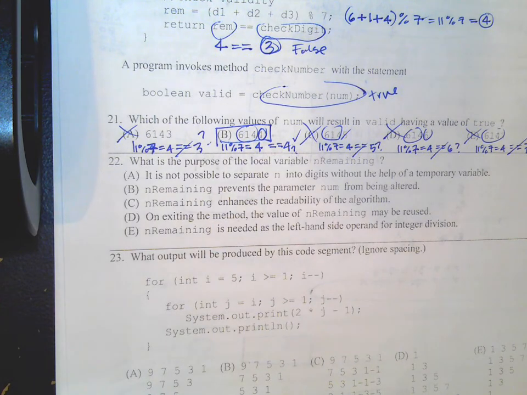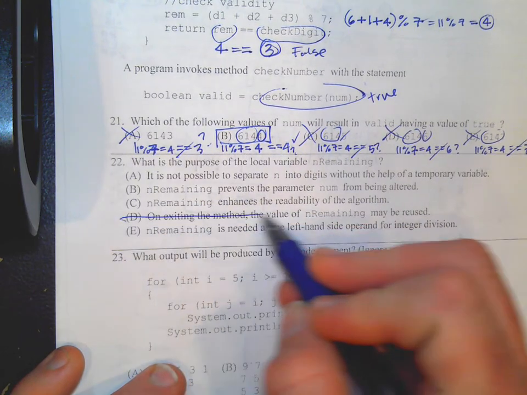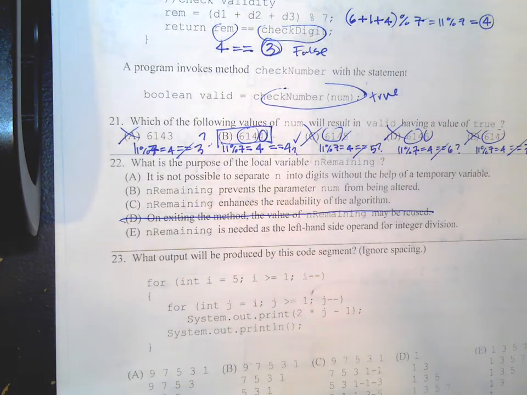C says in remaining enhances the readability of the program. I guess. D, on exiting, the value of n remaining may be reused. No, for sure not. Once you exit the method, that was a temporary variable. That one's for sure wrong.